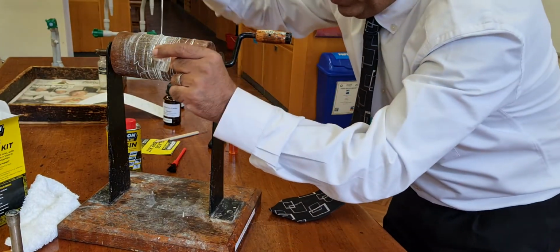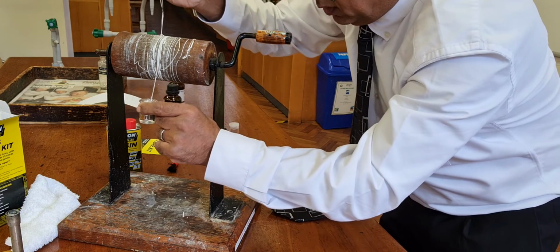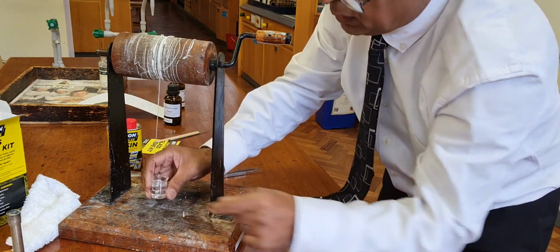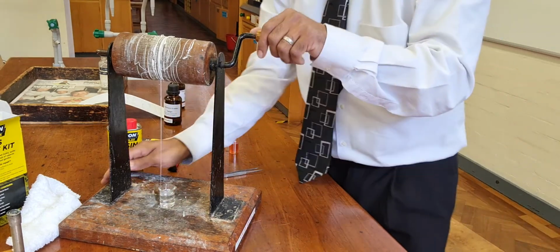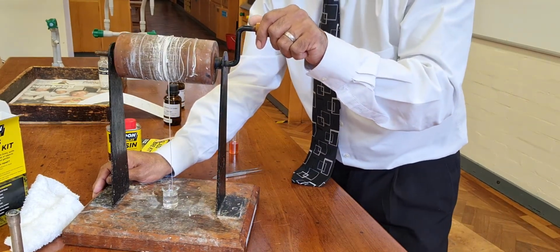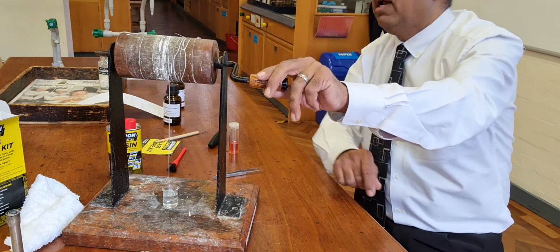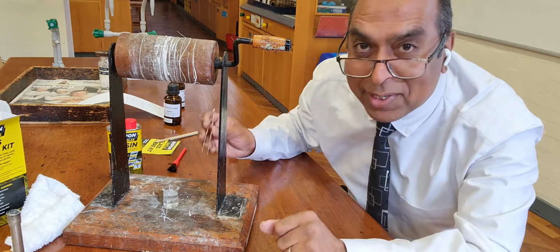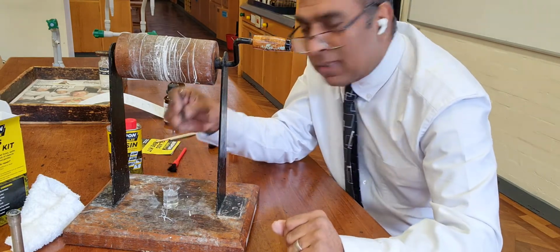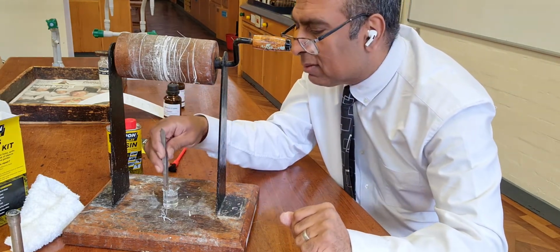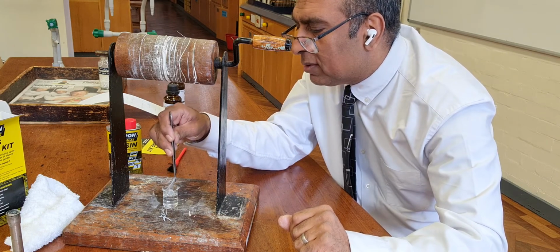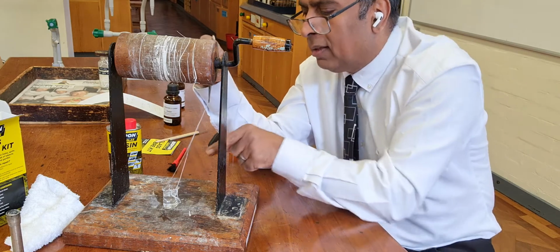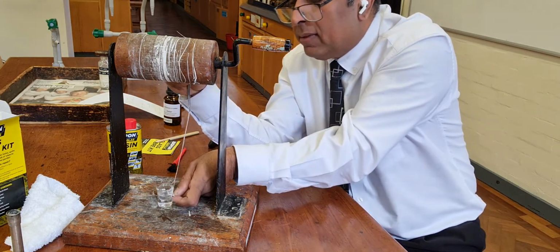Now, if I put that on here, and then, oh, sorry, I was turning it the wrong way. So, back in with my tweezers, pull out some nylon that's being made.